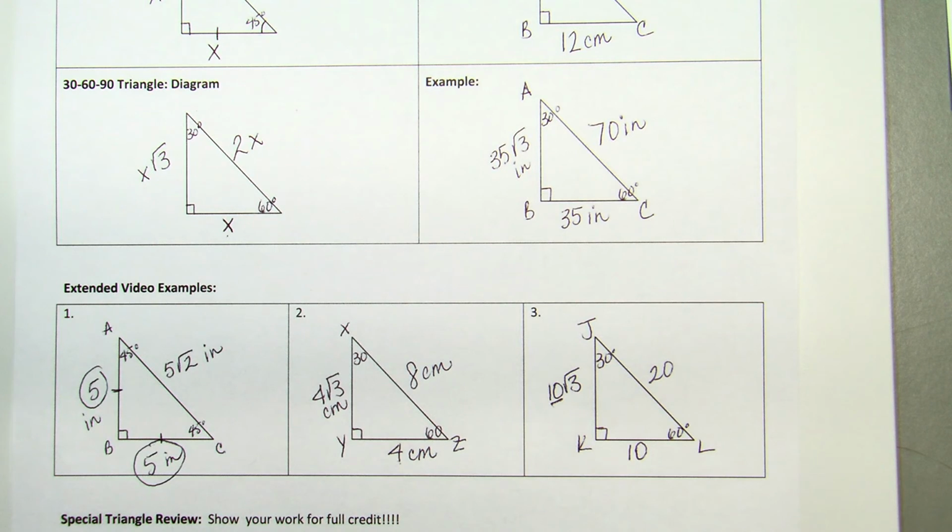So from here on out, you have 10 problems that are part of this Blackboard Assignment 4 that you can work on your own, and we'll go over those answers together at our next class meeting.